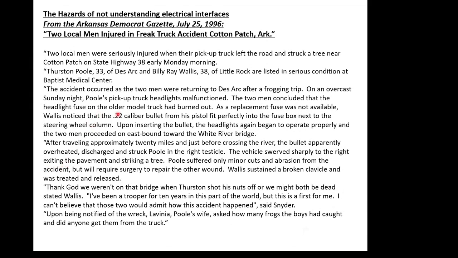So here we've got a story where two local men were seriously injured when their pickup truck left the road and struck a tree near a cotton patch on State Highway 38 early Monday morning.